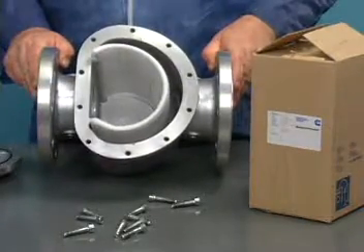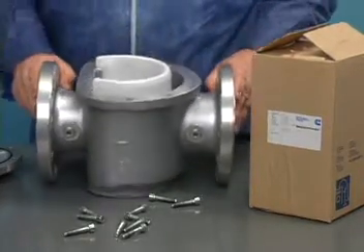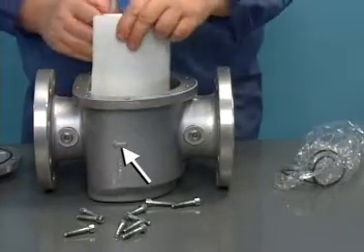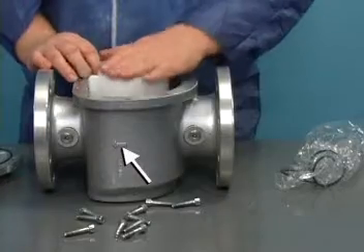The filter should be fitted indoors to either horizontal or vertical pipes and oriented so that the fuel flows in the direction indicated by the arrow on the side of the filter housing.